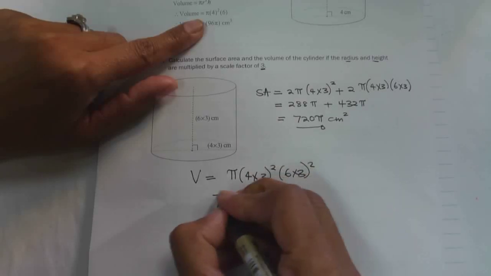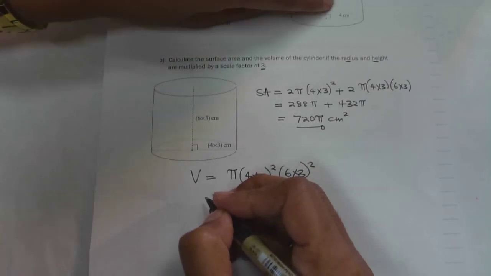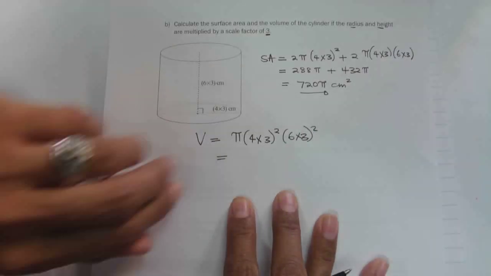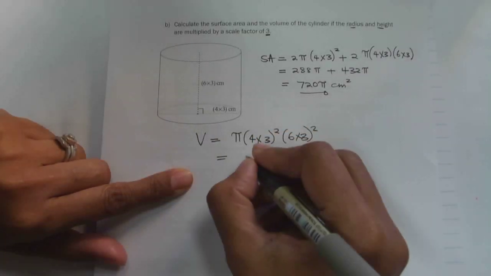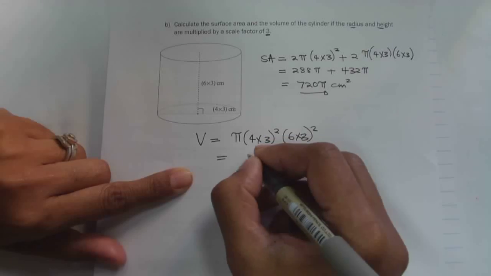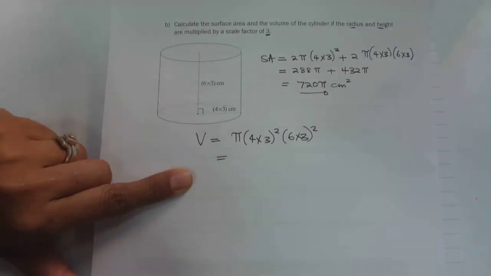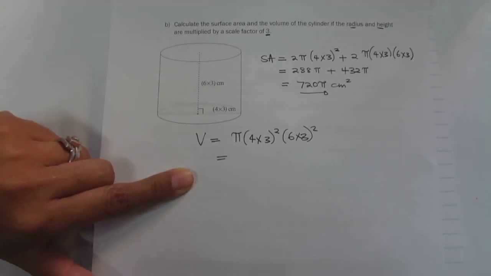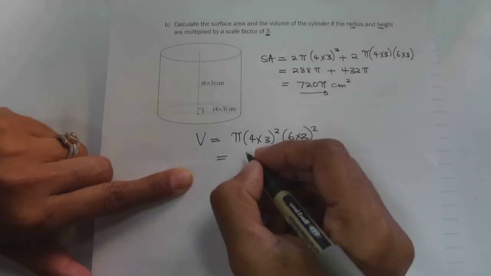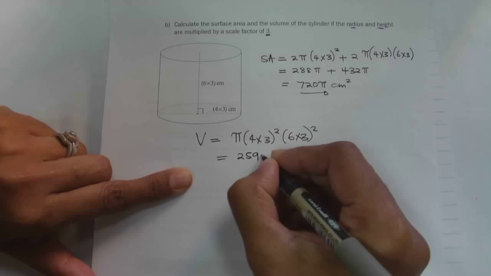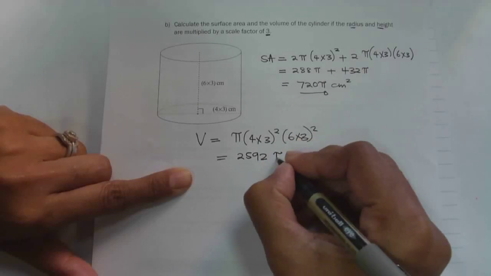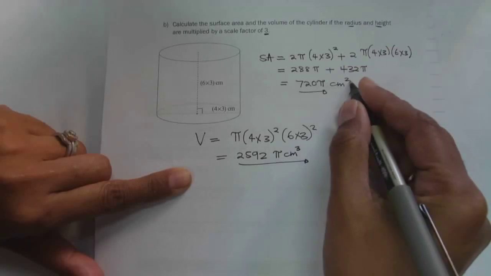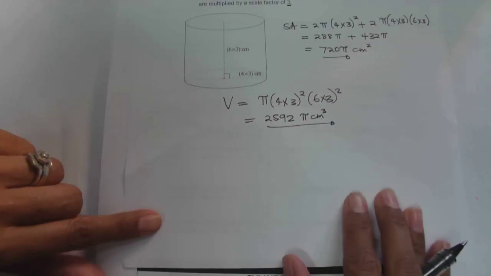That is equal to, so if you work this out quickly, 2592 pi, and remember, centimeter cubed. That is centimeter squared for the area. Okay, now let's compare.